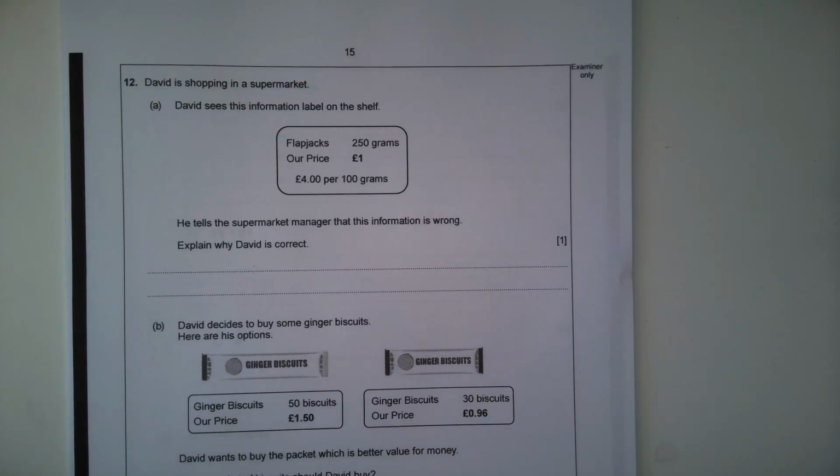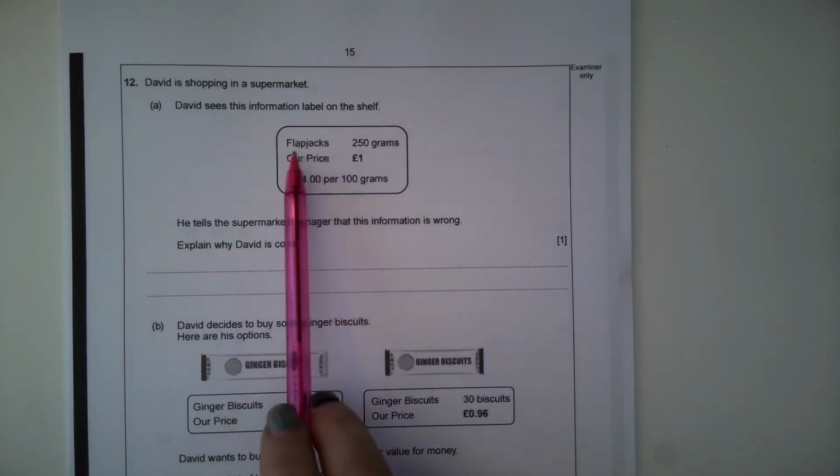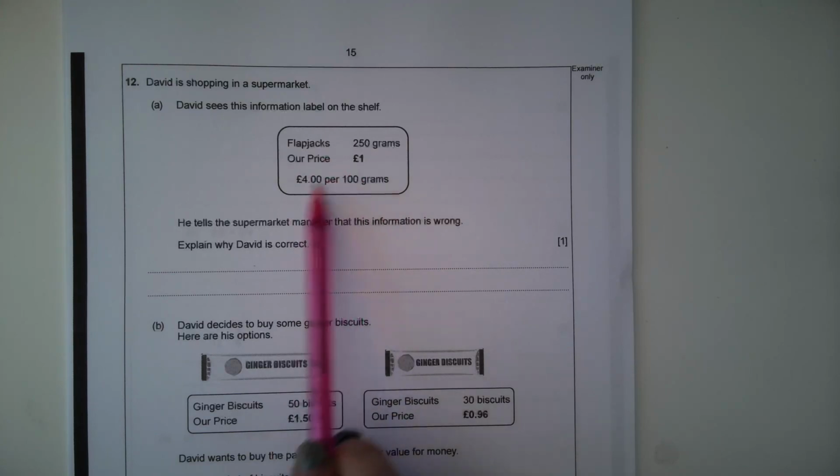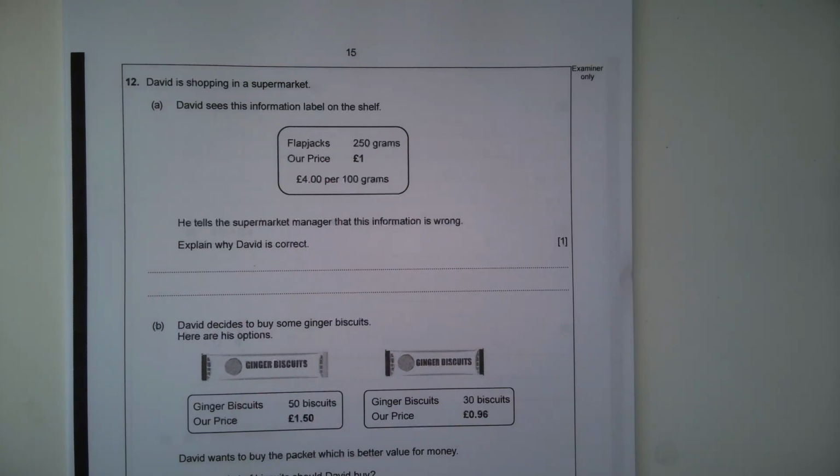Question 12. David is shopping in a supermarket. Part A. David sees this information label on the shelf. So it's for flapjacks, 250 grams, our price £1, which is £4 per 100 grams. He tells the supermarket manager that this information is wrong. Explain why David is correct.